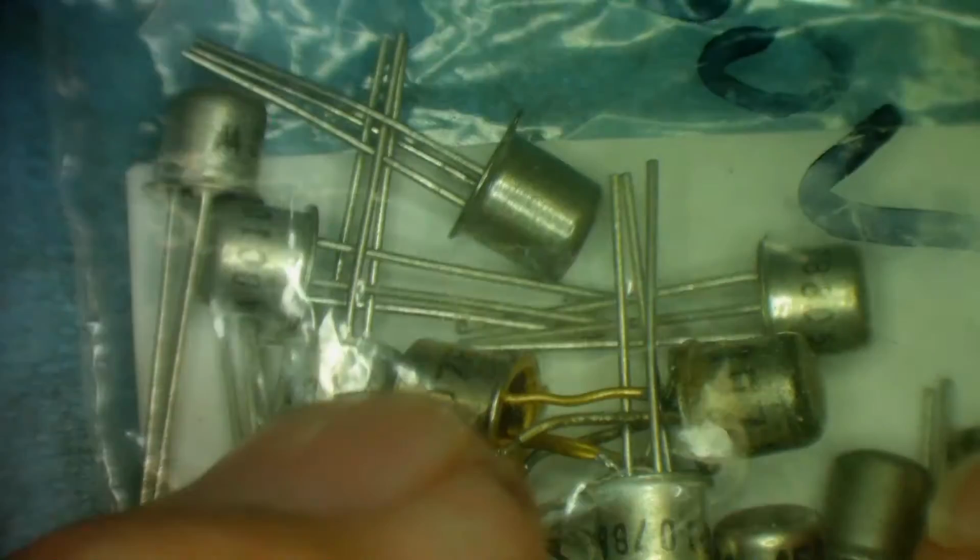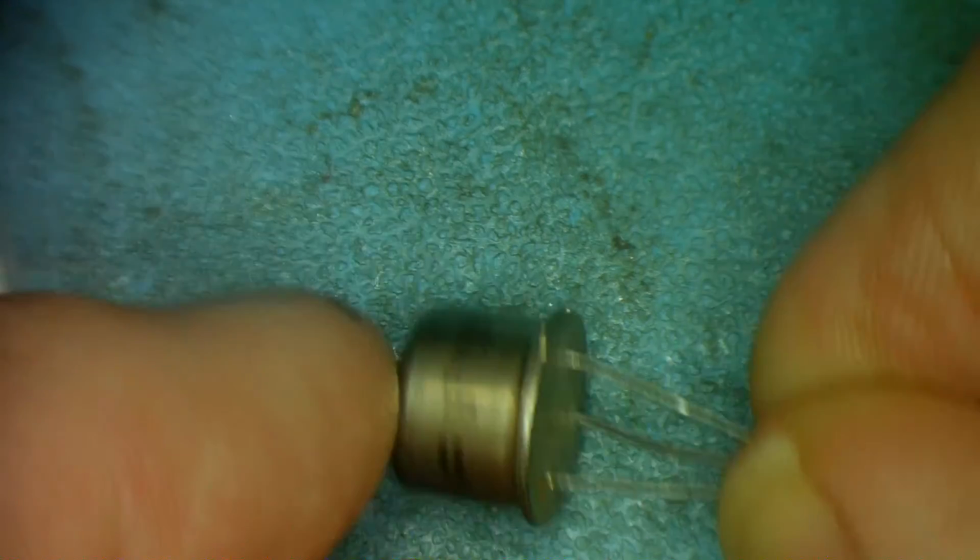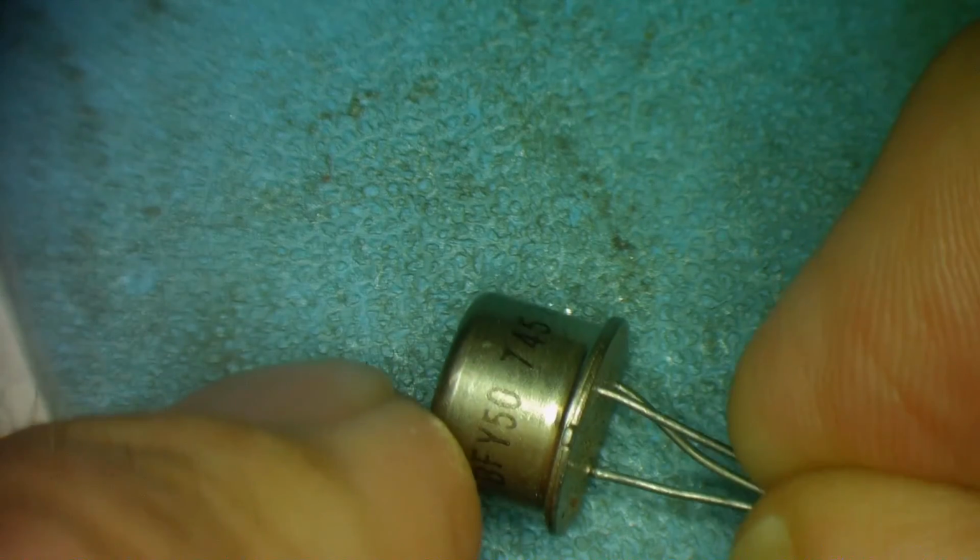Back in the day, older ones often looked like this, little tin cans, and sometimes larger size tin cans like this one. Again with part numbers on them, BFY50, these are BC107.